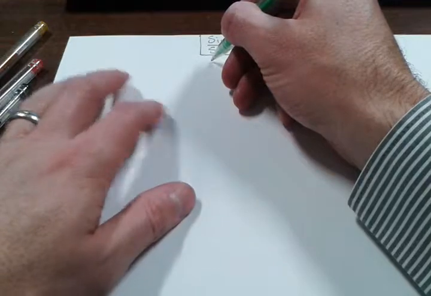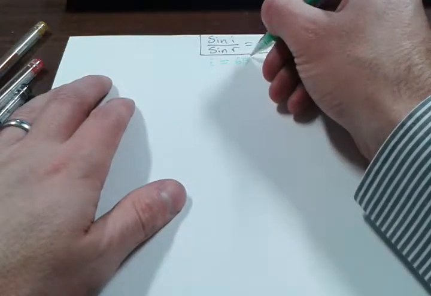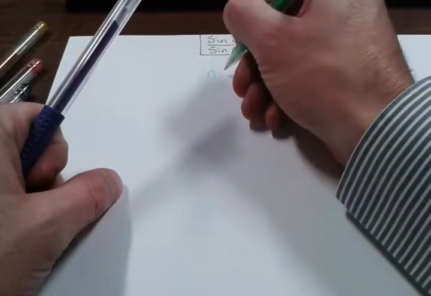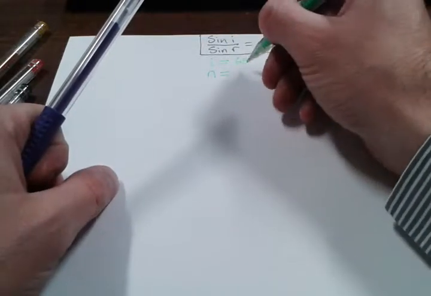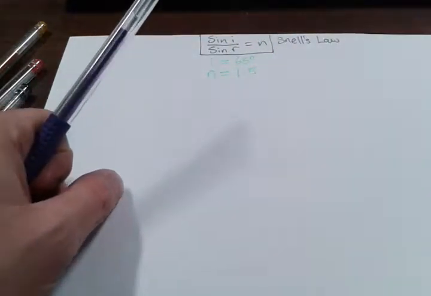So, in this problem, we're told that the angle of incidence is 65 degrees. That's quite a steep angle of incidence. We're not told what the angle of refraction is. We're told that the refractive index of the material is 1.5. Again, no units for refractive index. Okay, so how do we do this problem?